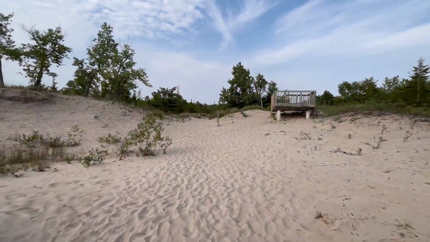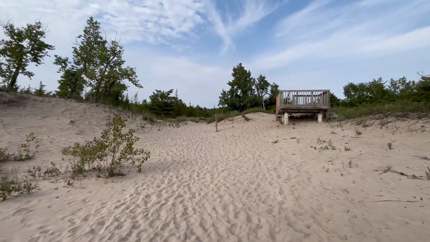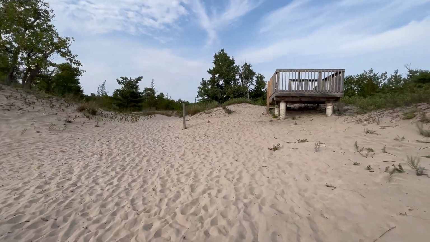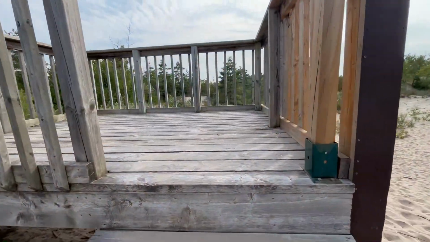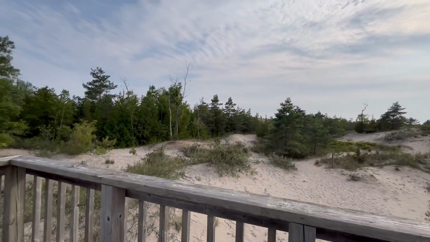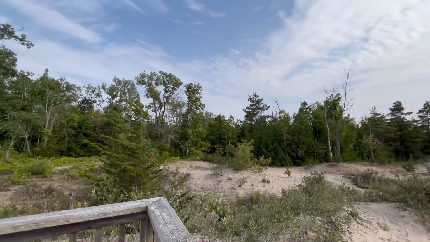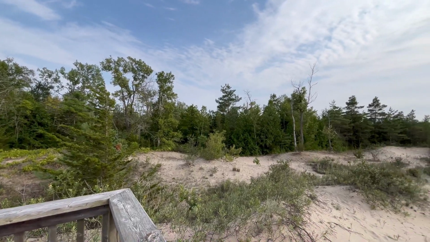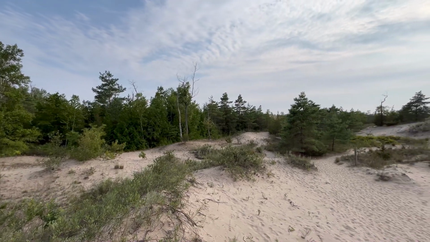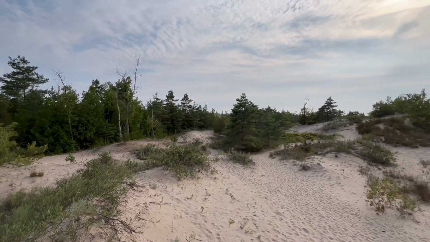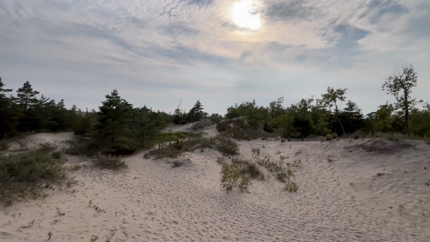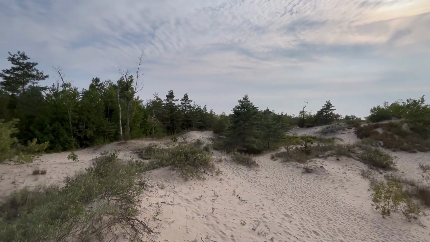Okay, so there's another lookout spot. Let's go up there and see what the view looks like. Okay, so this is an interesting lookout.